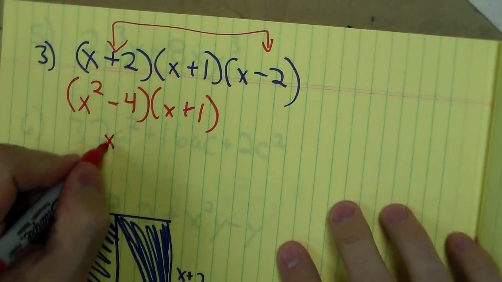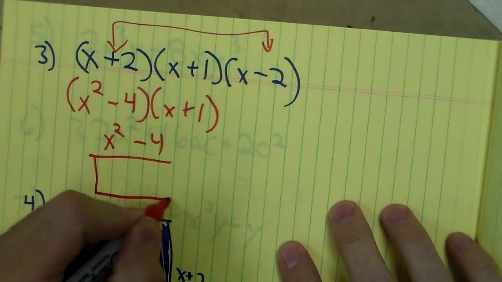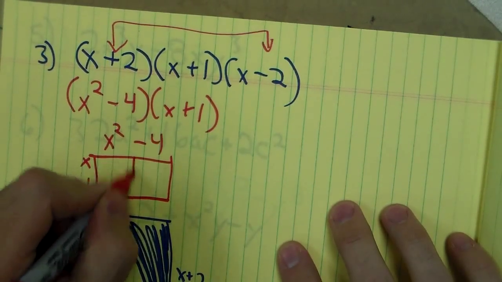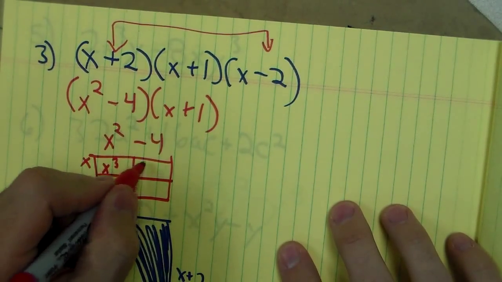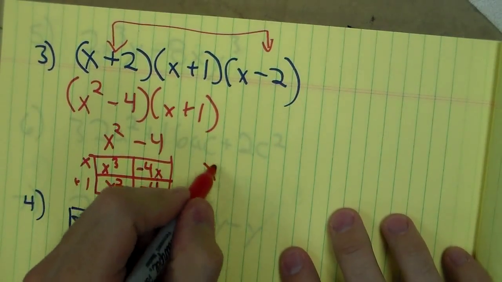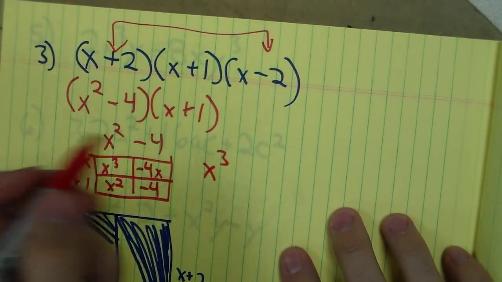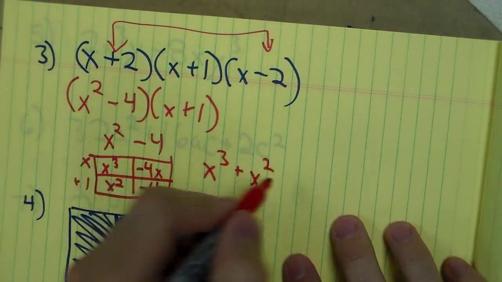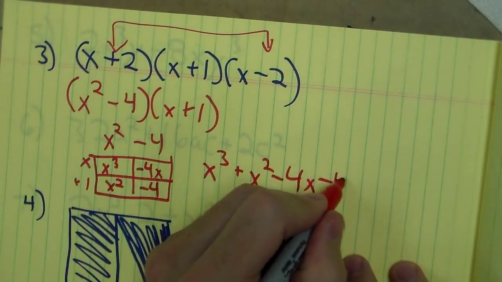Now I'm going to multiply x squared minus 4 times x plus 1. I get x to the 3rd, negative 4x, x squared, and negative 4. I don't have any like terms, but I have x cubed plus x squared minus 4x minus 4.